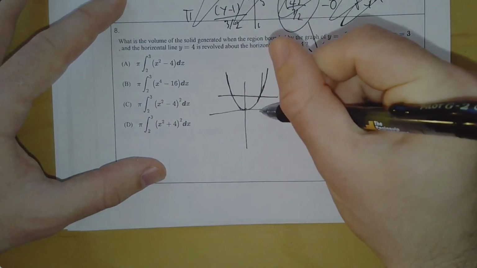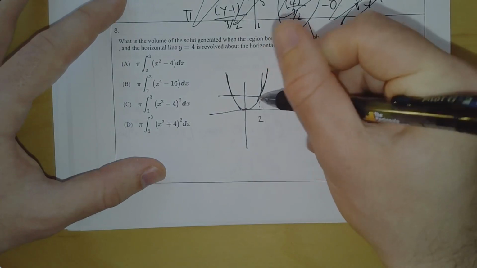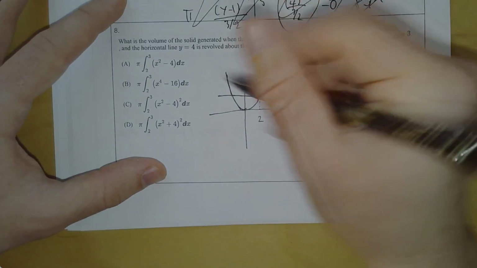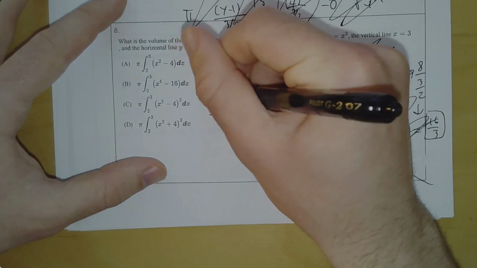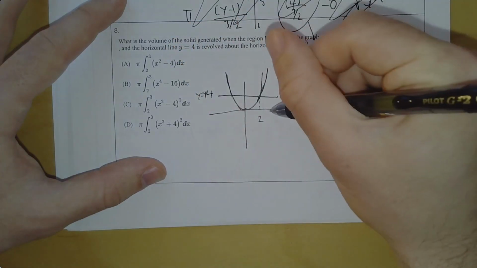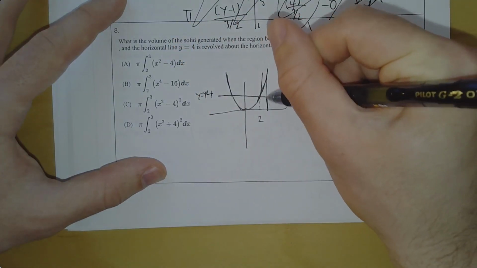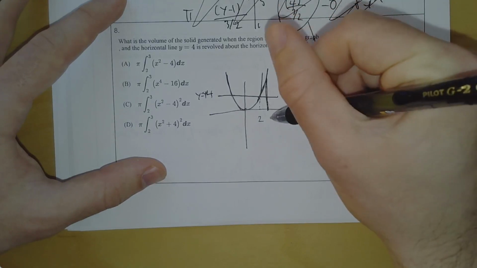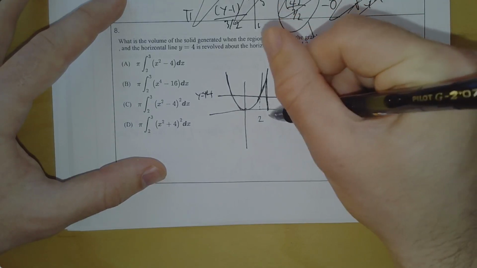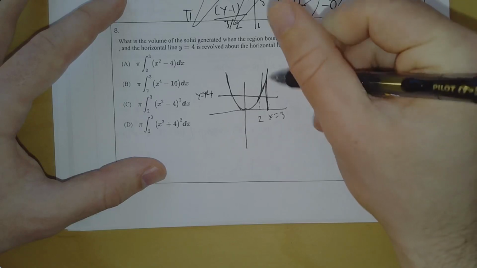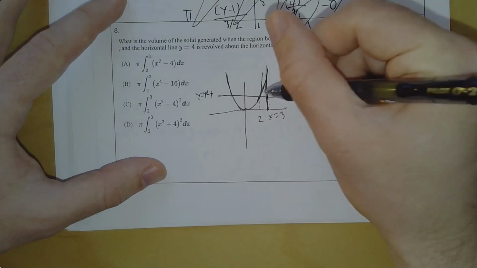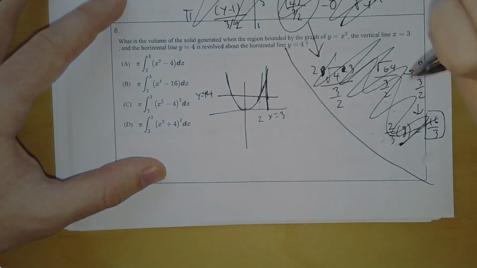Kind of drag that up like that. And because that's going to be like 2 right here, right? Because 2 will make it 4. This is 4 right here. And then 3. x equals 3 is right here. That's x equals 3.